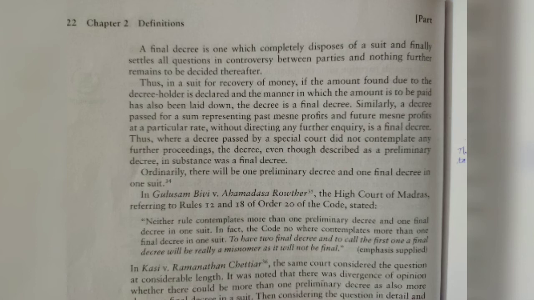Another example given here is a decree passed by a special court that did not contemplate any further proceedings. The decree sounds like a preliminary decree, but it comes within the scope of the second point of the definition of final decree, that it completely disposes of the suit.